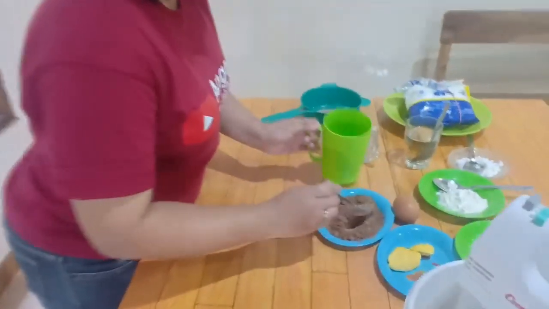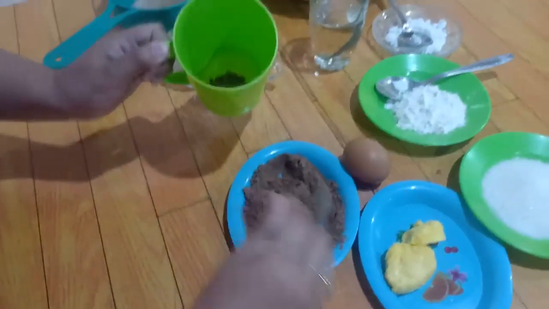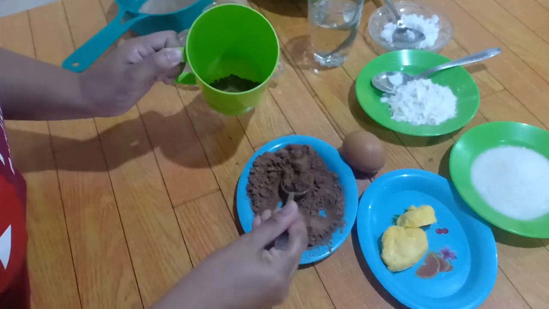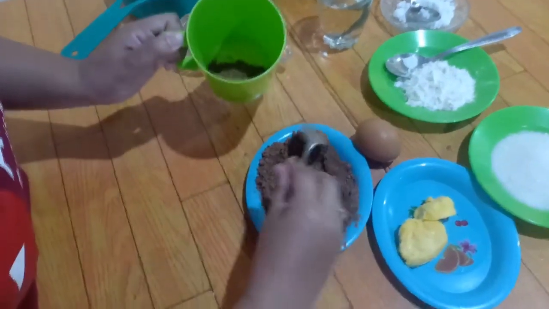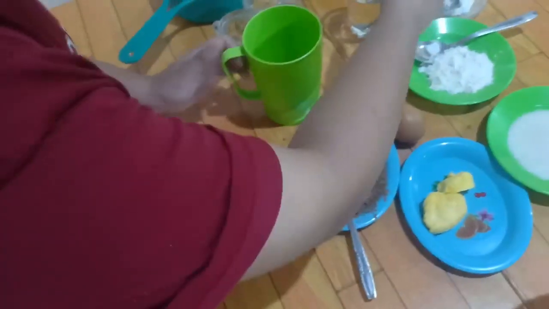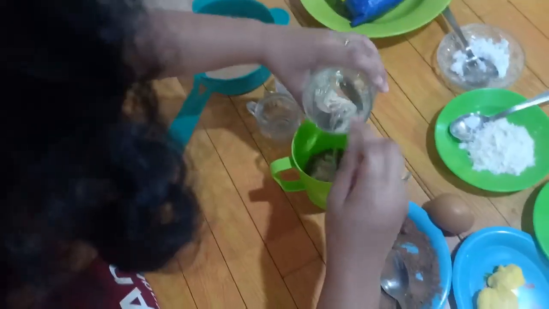First, take 3 tablespoons of chocolate powder, 1, 2, and 3. Okay, just add a little bit more. And then add water to dissolve the chocolate powder.